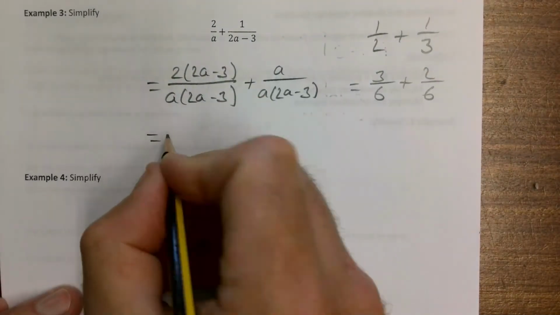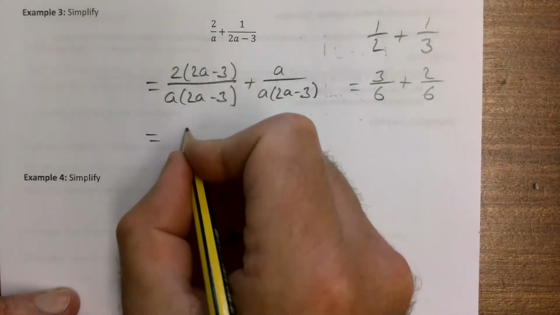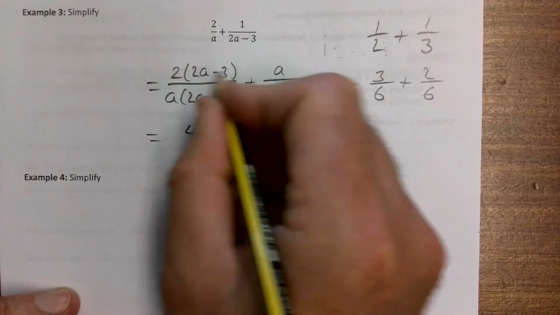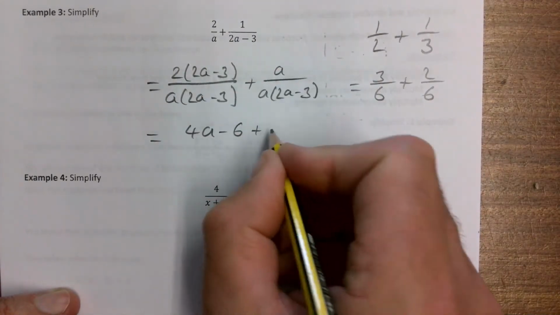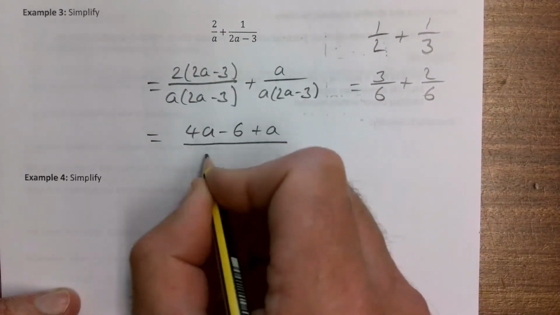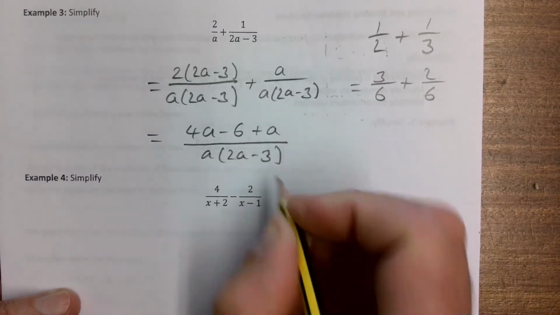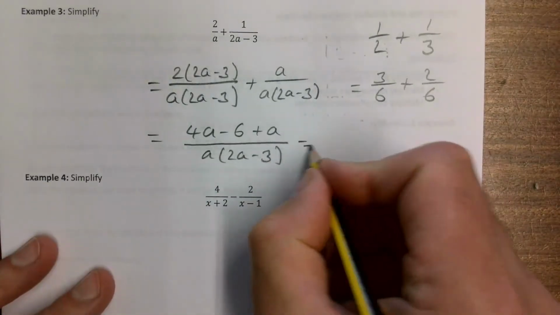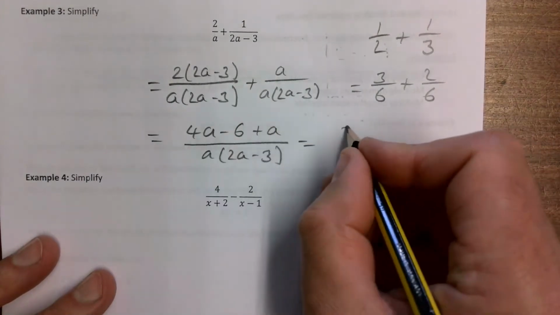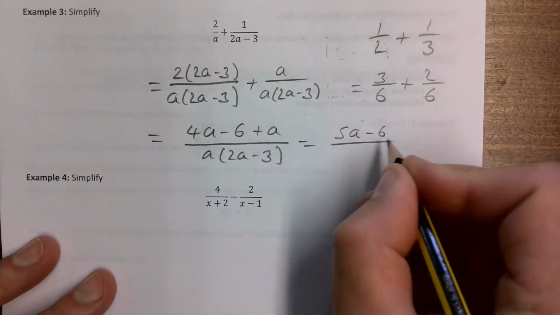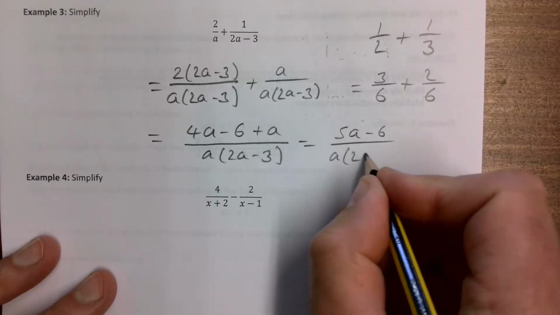So trying to join these two together then, we're going to have 4a minus 6 plus a all over a upon 2a minus 3. 4a plus a, 5a minus 6 all upon a, 2a minus 3.